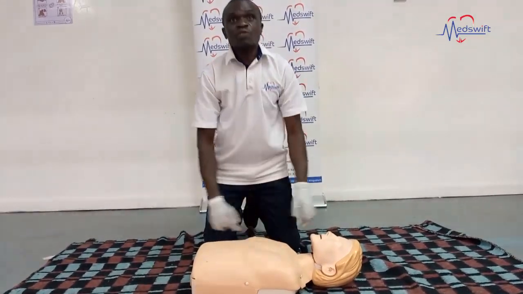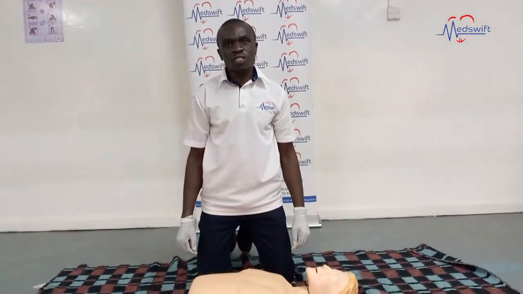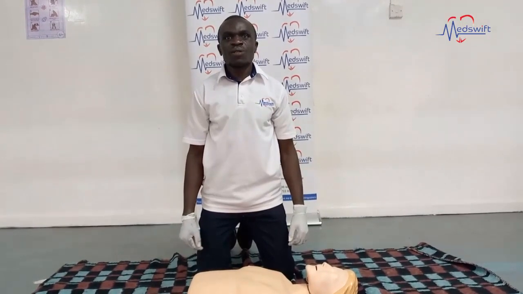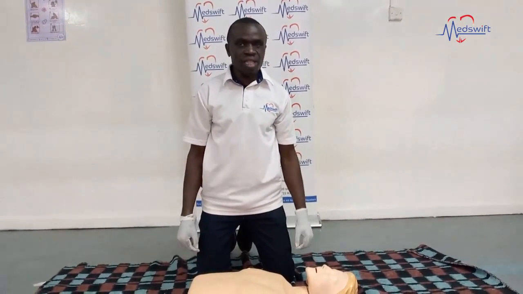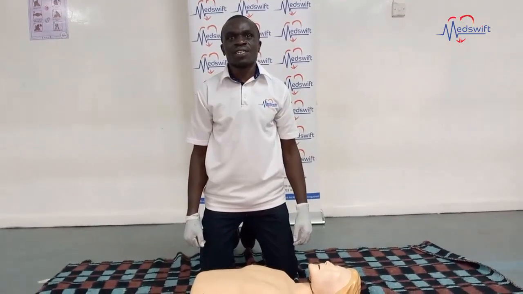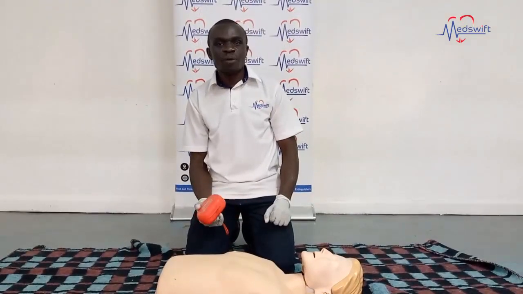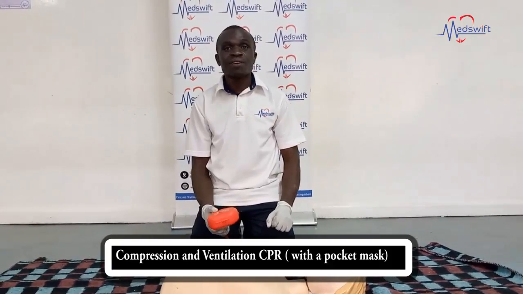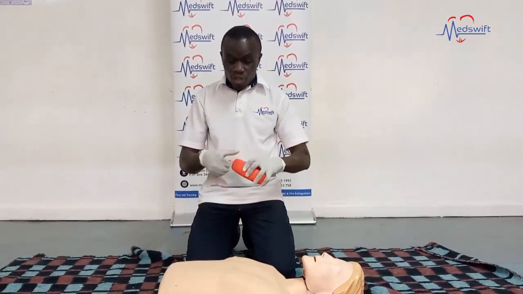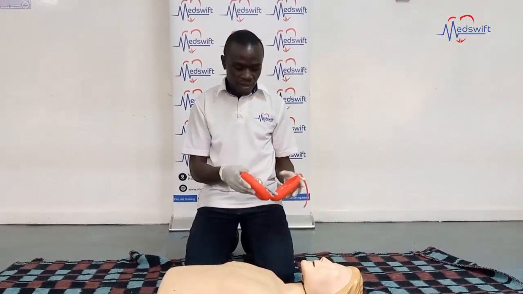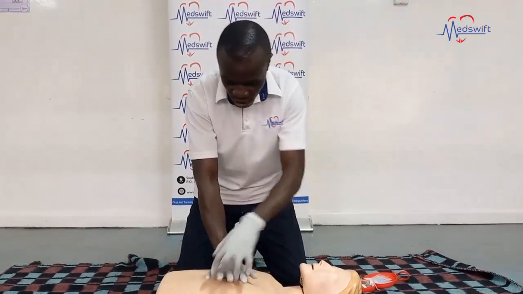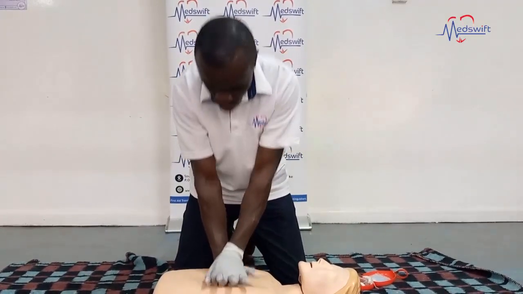So remember, push fast, push hard, at a rate of 100 to 120 per minute, and a depth of not less than 2 inches. So after every 1 to 2 minutes, reassess whether there is any sign of life and act accordingly. Now that we have a pocket mask, we'll do a combination of chest compressions and ventilations. We will do up to 30 chest compressions, then you alternate that with 2 breaths. So still 30 compressions at the center of the chest, in between the breaths.